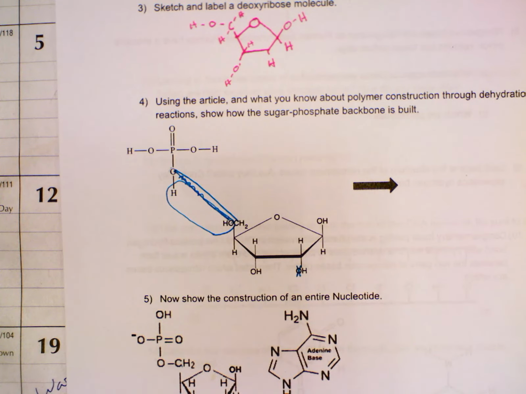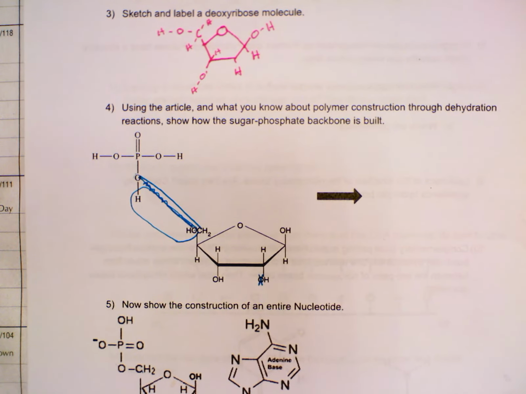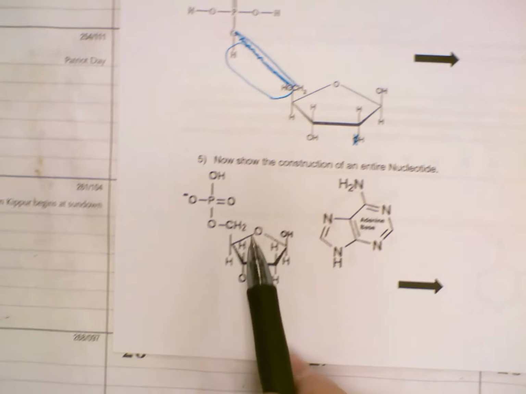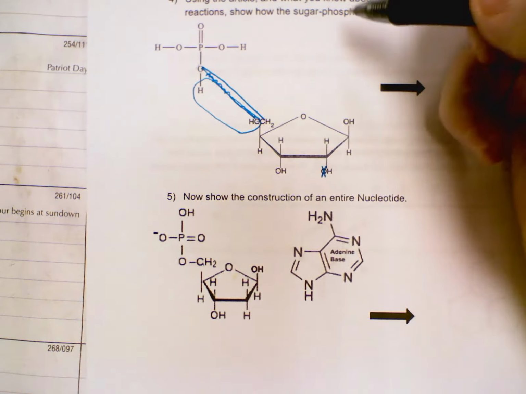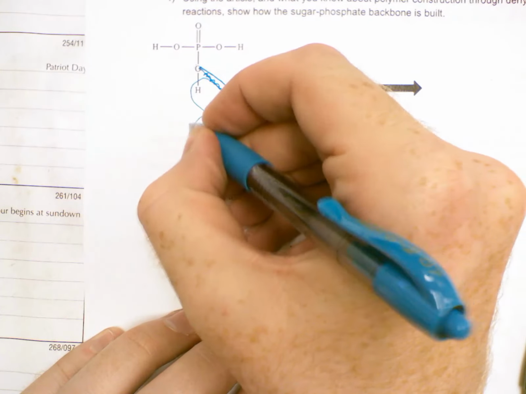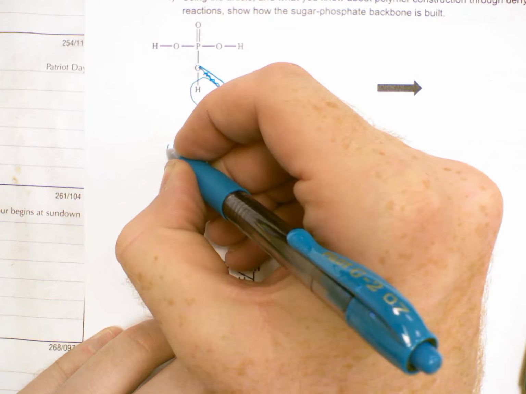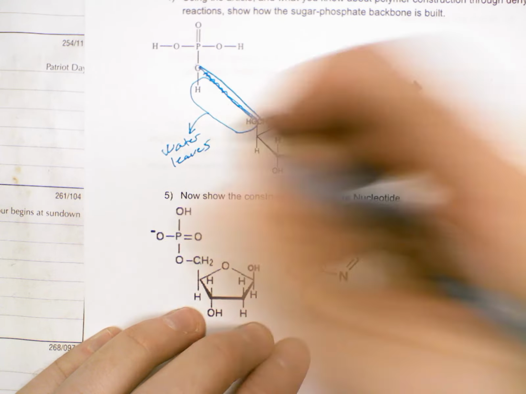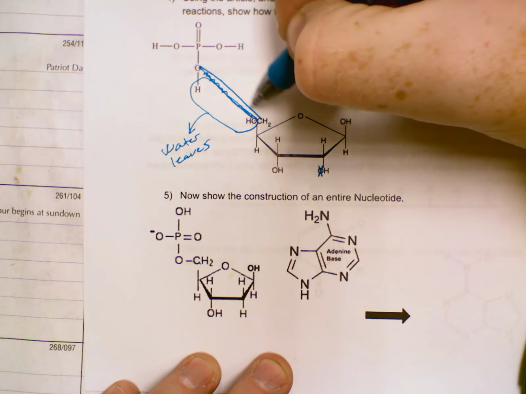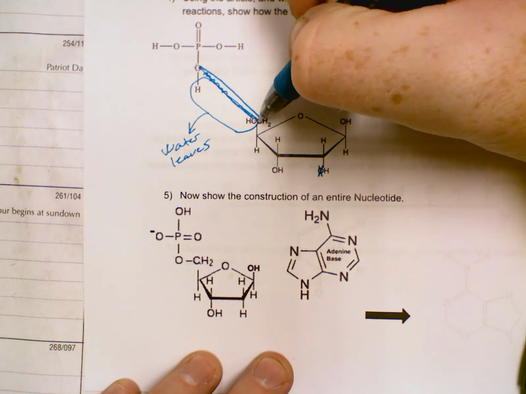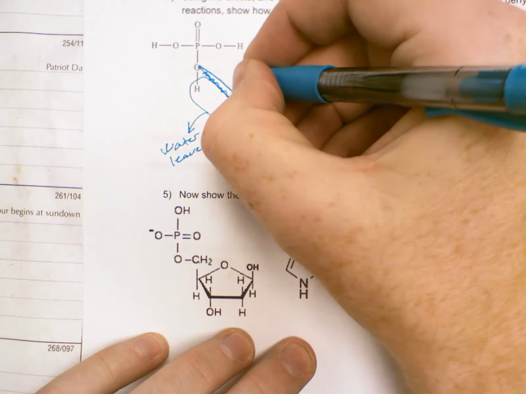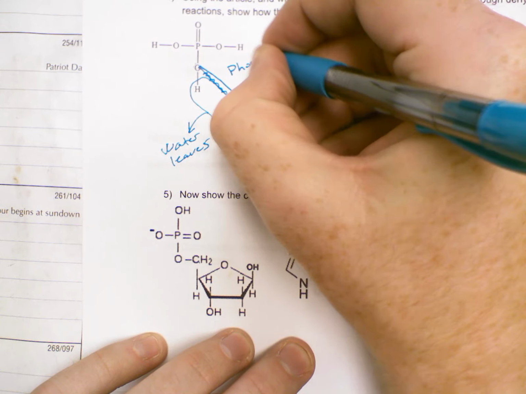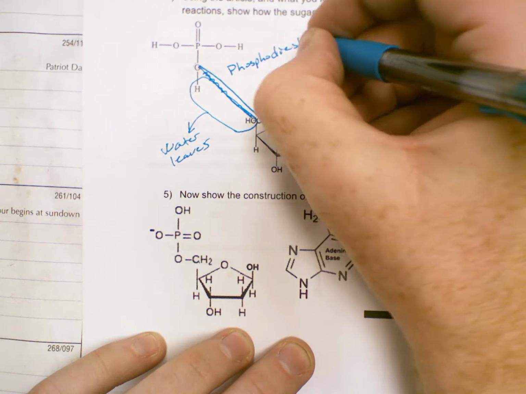Okay. So then whenever we go to the other side, what is this going to end up looking like? Well, to save time, I'm not going to draw it. I do want you to write it out, but it's going to end up looking exactly like this, where we have water forming, water leaving. So water leaves. Okay. And then that new covalent bond gets formed right here between the carbon and the oxygen. This bond gets a special name. This bond is called a phosphodiester bond.